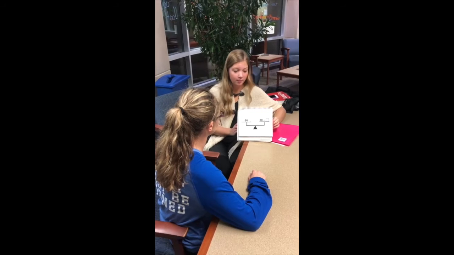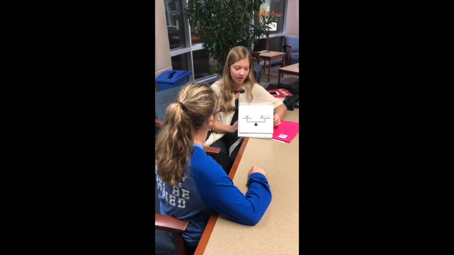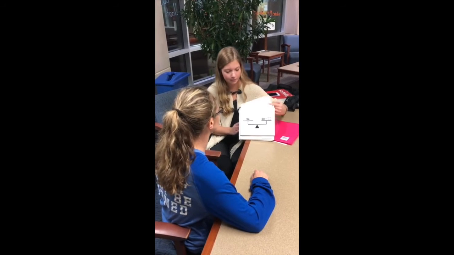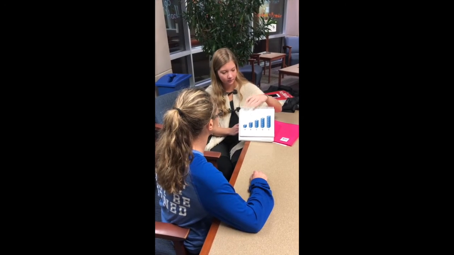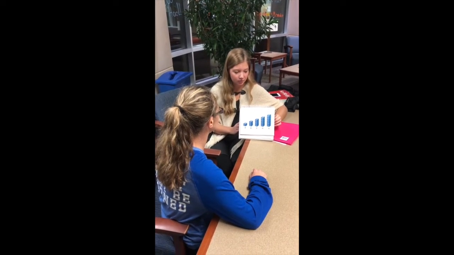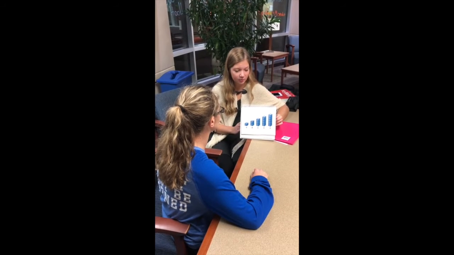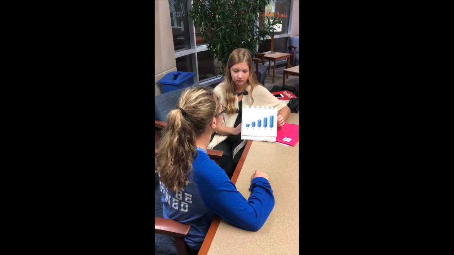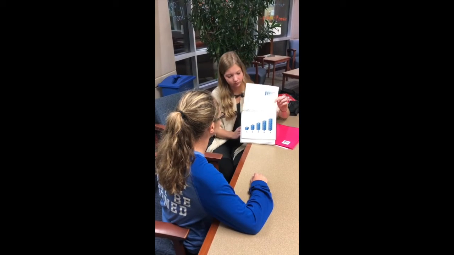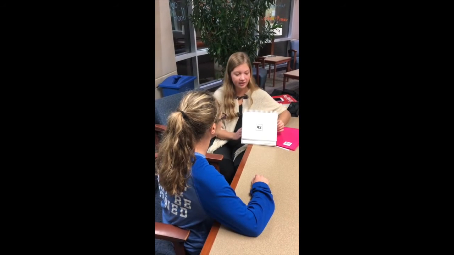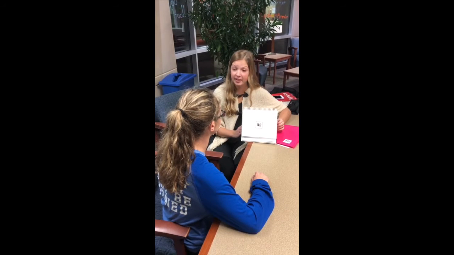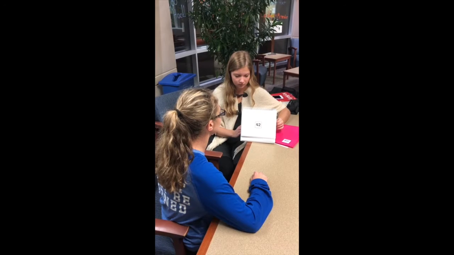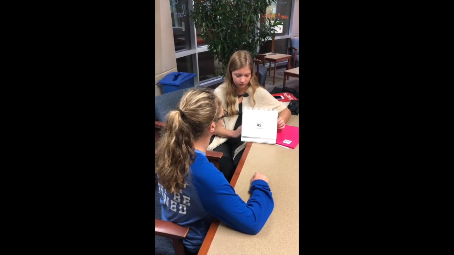This scale needs a number to make it balance. What number belongs in the box? 4. Here are some stacks of cubes. Which 3 stacks will make 8 cubes in all? B, E, D. Starting at 42, count up by tens. 42, 52, 72, 82.